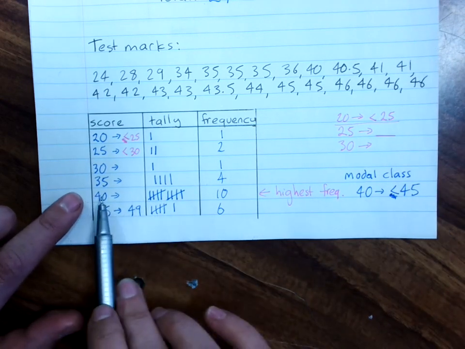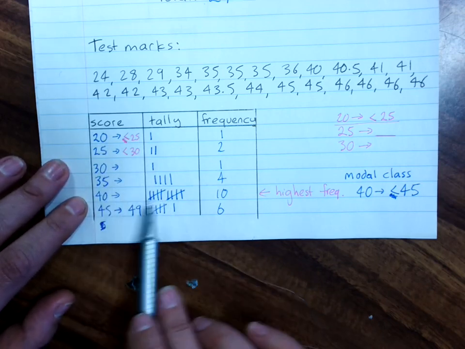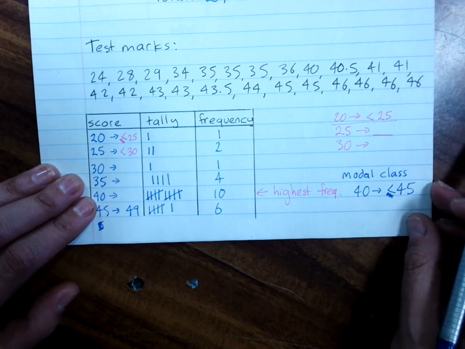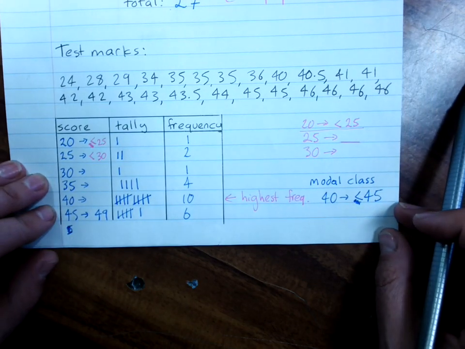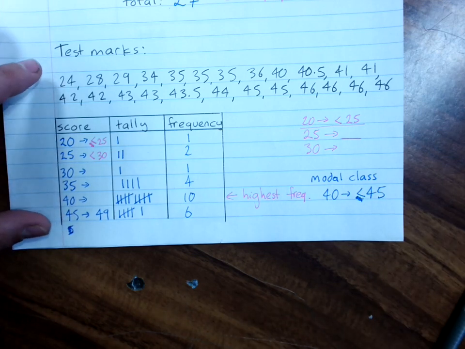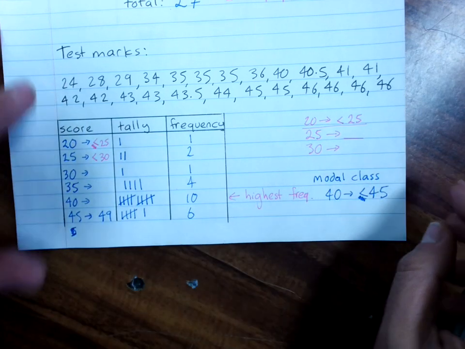This is a group or a class, each of these groups here, and this is the group that had the most in it. So a grouped frequency table, it's a good idea to be able to read it, and definitely to be able to put one together if we've got very spread out data.